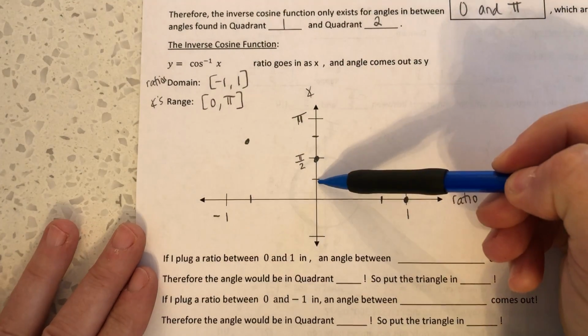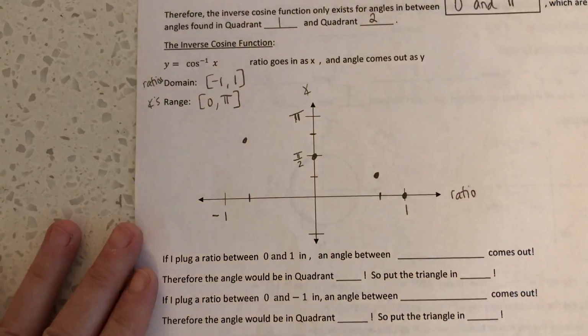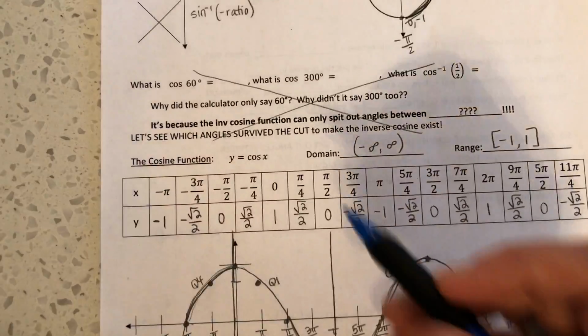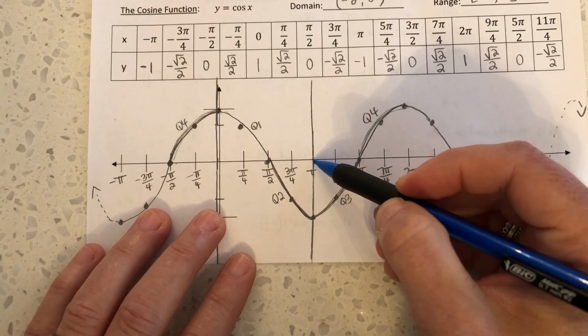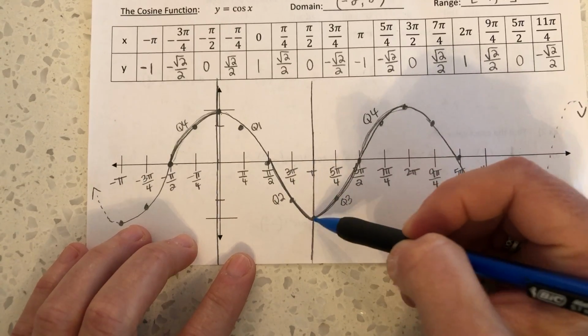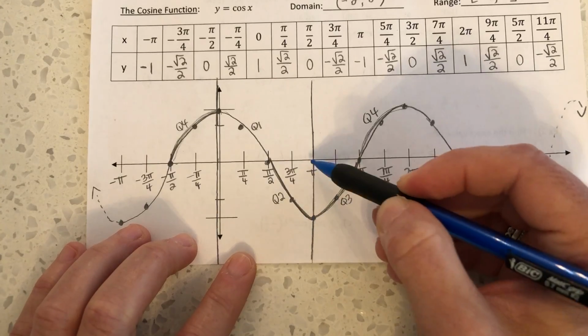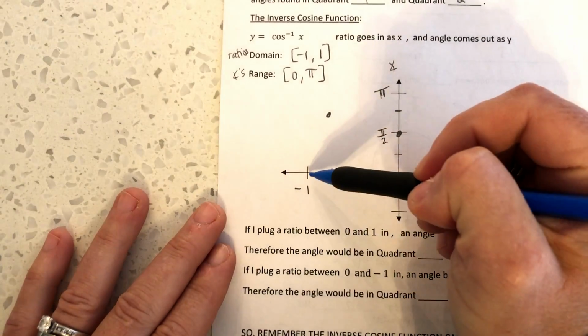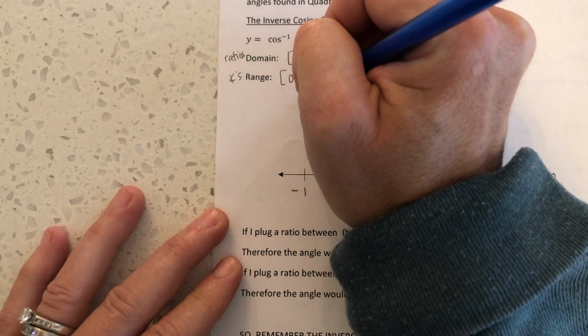Okay, think of this as 1 pi over 4, 2 pi over 4, 3 pi over 4, 4 pi over 4, if you will. All right, and then the last point that survived the cut of this graph is right here. When pi radians went in, a ratio of negative 1 came out. So now, when a ratio of negative 1 goes in, an angle of pi radians will come out of the inverse.